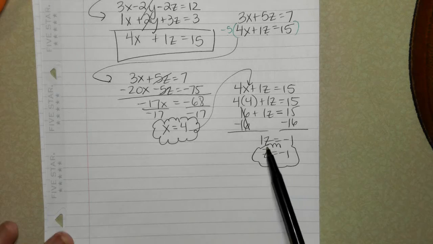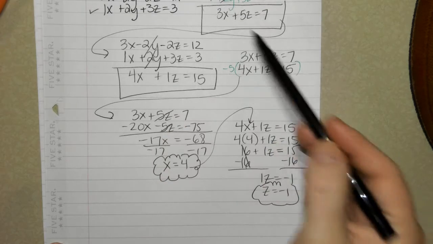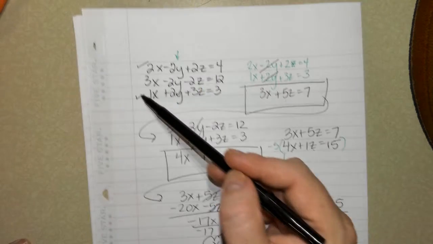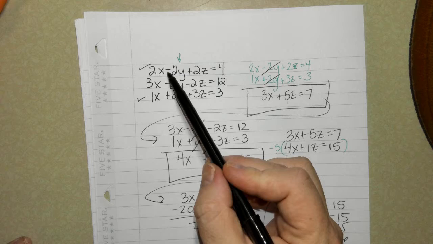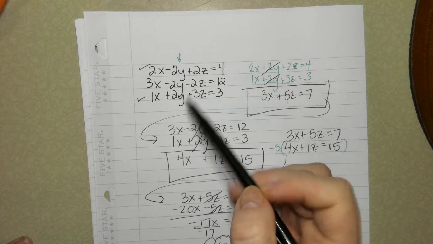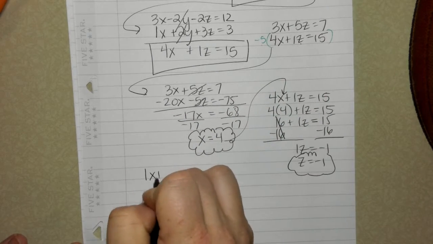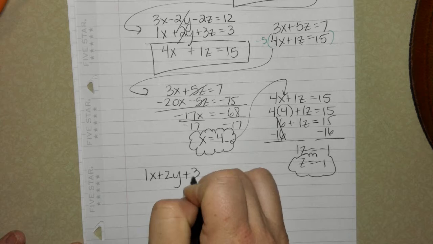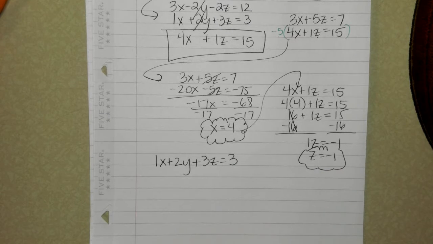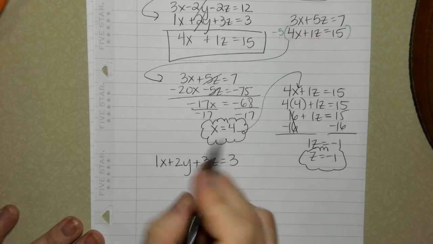Okay, and again, we're just going to keep working our way all the way backwards to the beginning. So I've worked with the two boxed equations. Now I go up to the three original equations all the way up here. And you choose which equation you believe will be the easiest to work with. Remember, there is no wrong answer. I'm going to choose the last one. For an x, I'm going to substitute in 4. For a z, I'm going to substitute in negative 1.